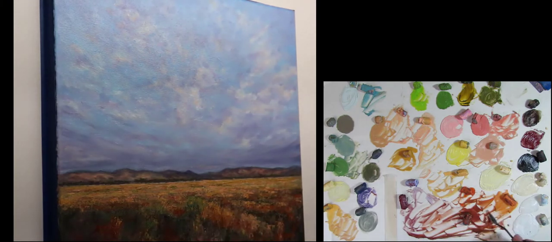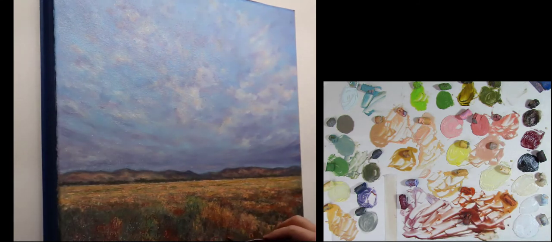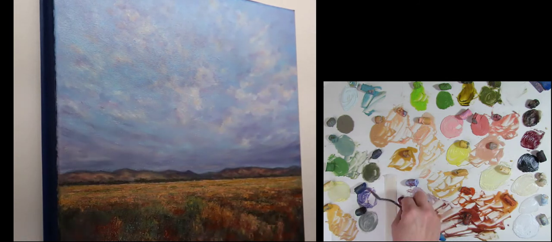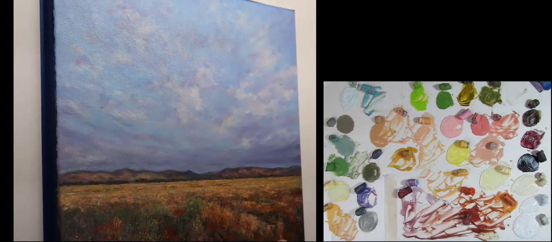Okay. Some of that is, okay, and a little bit down in here. One thing a person can do is just move a little bit off to the side or something. I'm going to go back with this darker red and really make sure that's kind of where it needs to be.